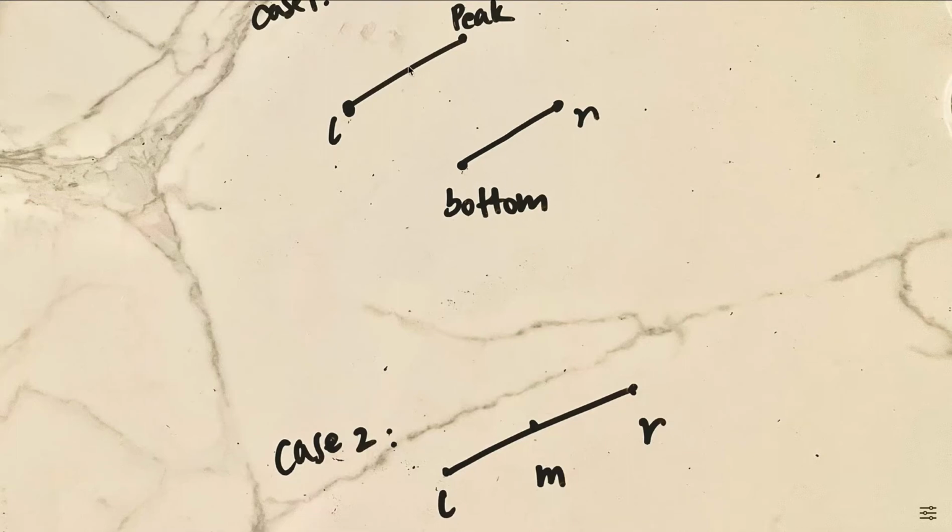So let's say our mid is here, we can move our left to mid plus 1 because we want to find the bottom. There is no way, if my mid is larger than the right, the bottom has to be on the right side of our midpoint.